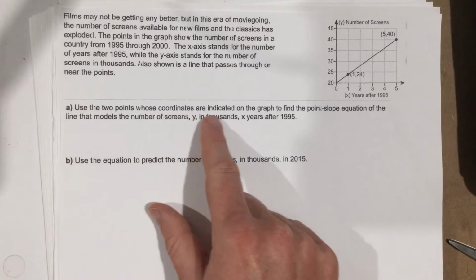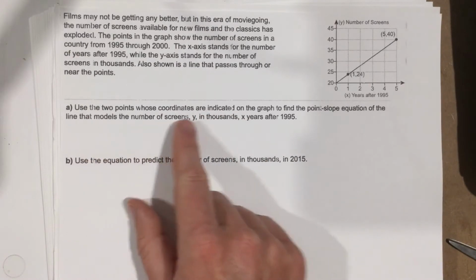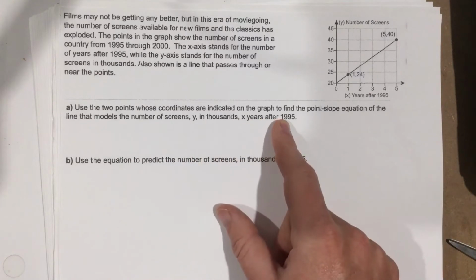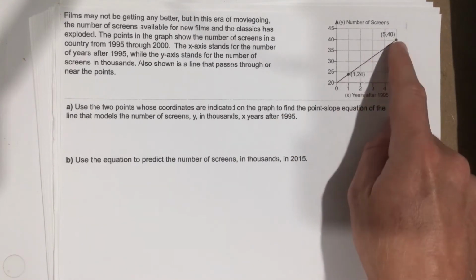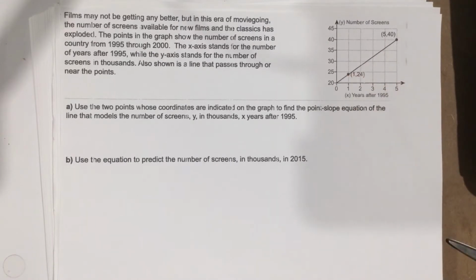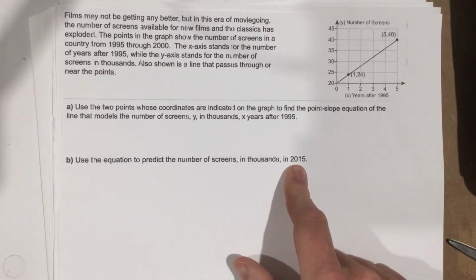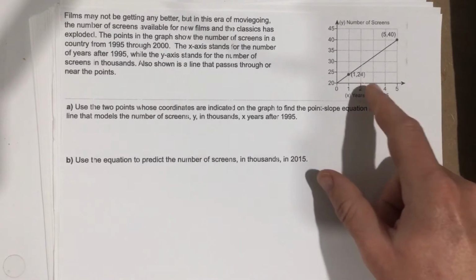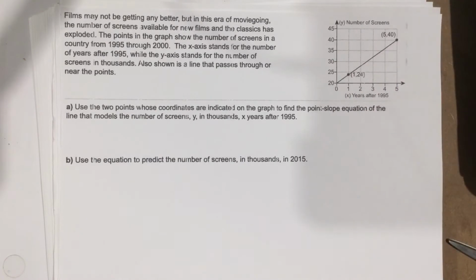Use the 2 points whose coordinates are indicated on the graph to find the point-slope equation of the line that models the number of screens y in thousands x years after 1995. So this is the line that we've got. They want us to take the 2 coordinates, use those 2 coordinates to write a point-slope form equation, and then they want us to use that equation to predict the number of screens in thousands in 2015. So they want us to do a little extrapolation there. Extrapolation means we have a set of data. They want us to predict data that's outside of our data set.